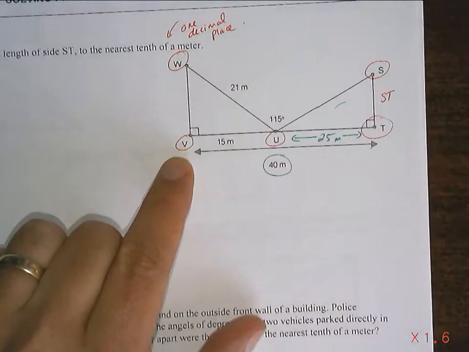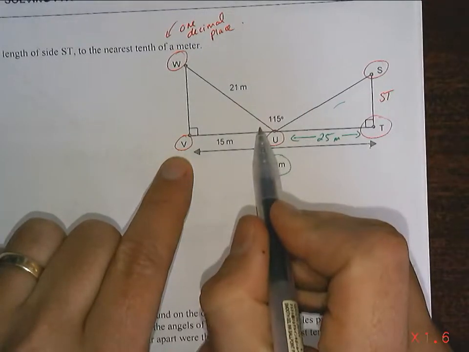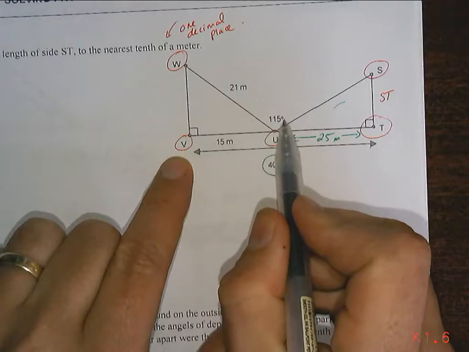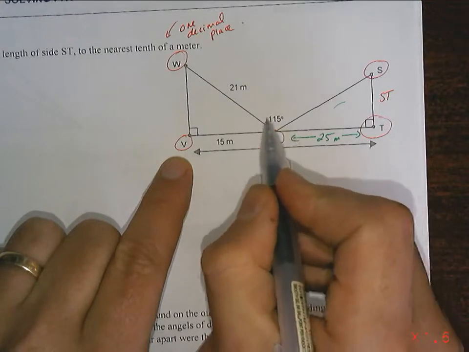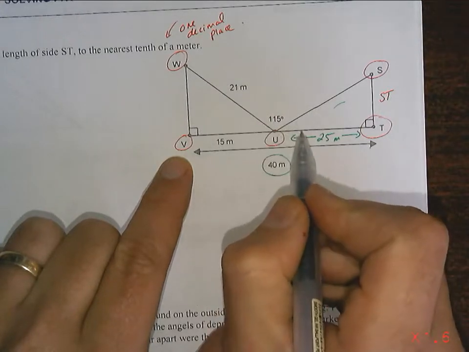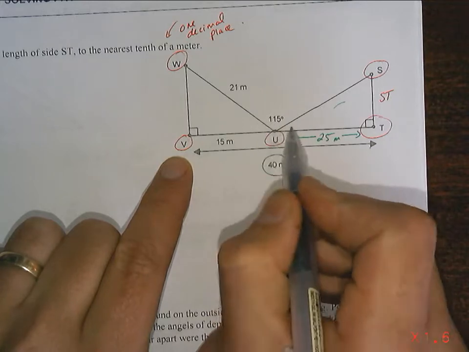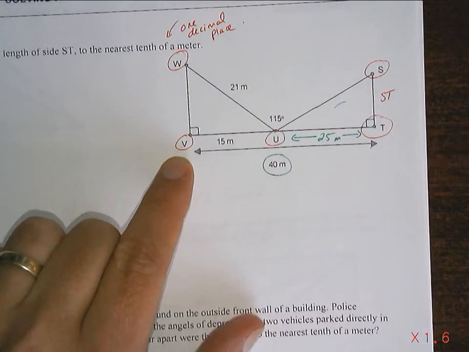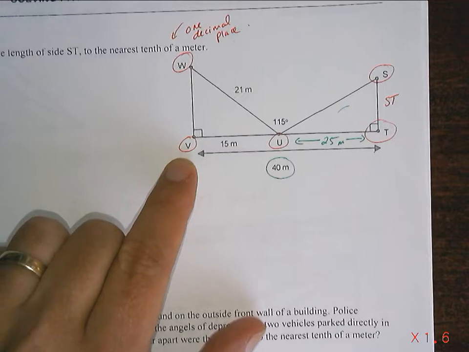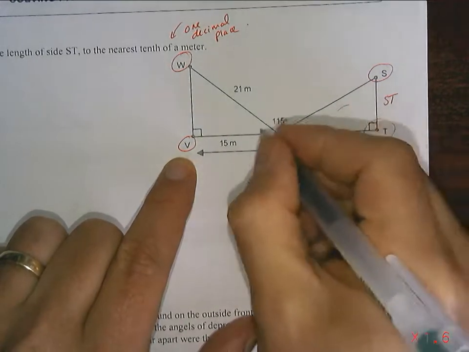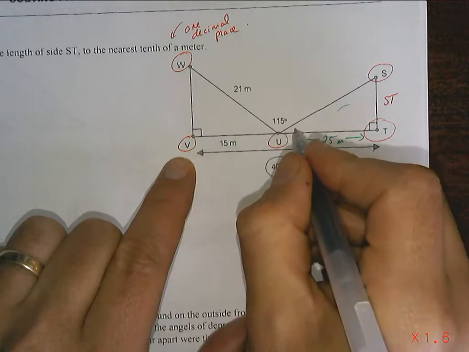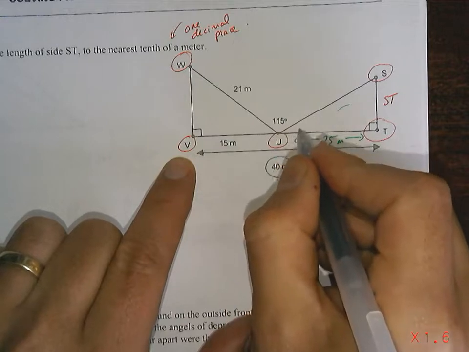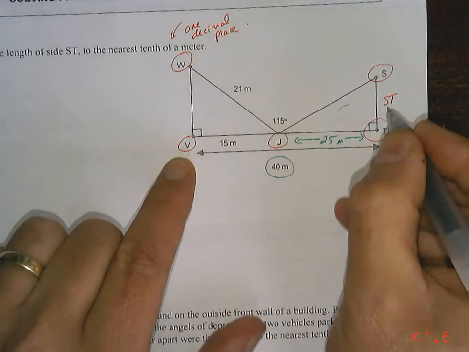Now, if I could figure out this angle, and I know that that's 115, this entire angle is called a straight angle. So this one plus this one plus this one must add up to 180 degrees. It's not a triangle, it's a straight angle. So that whole thing is going to have to be 180. So if I could figure out this, then I could get this, right?